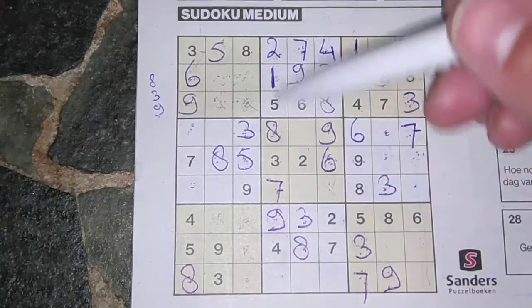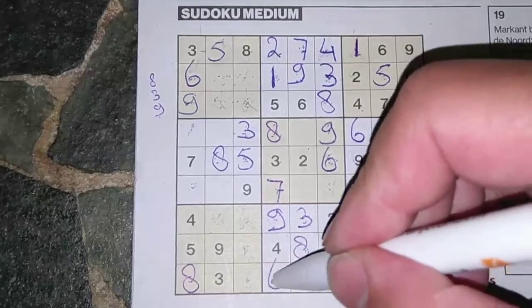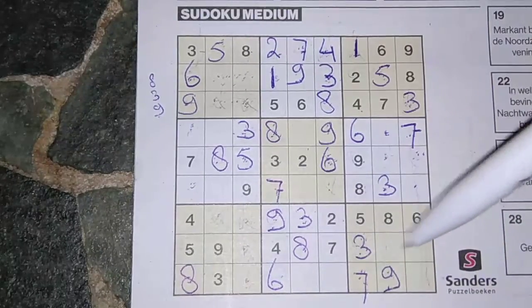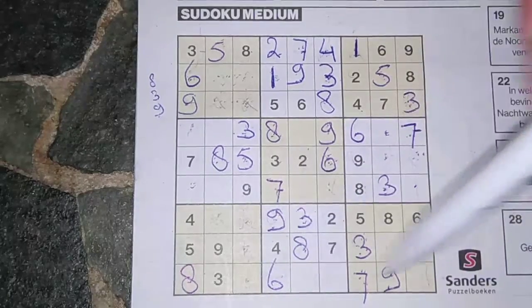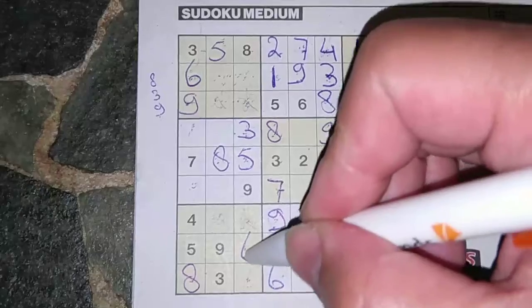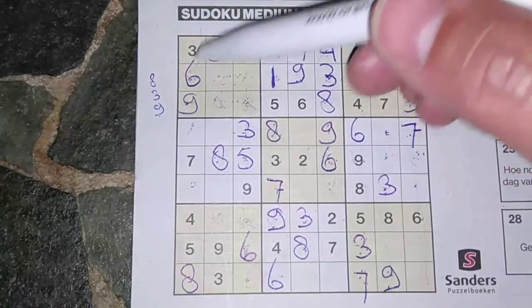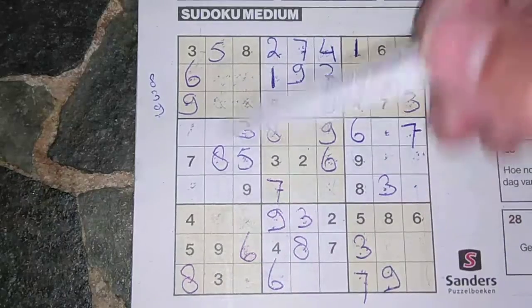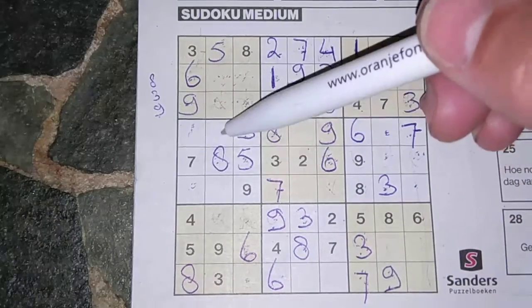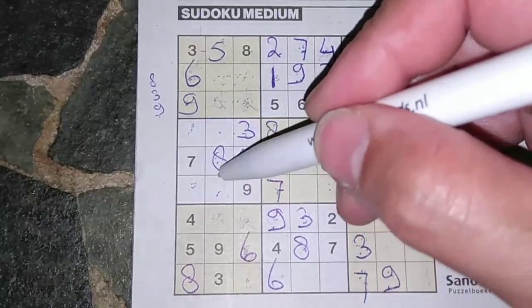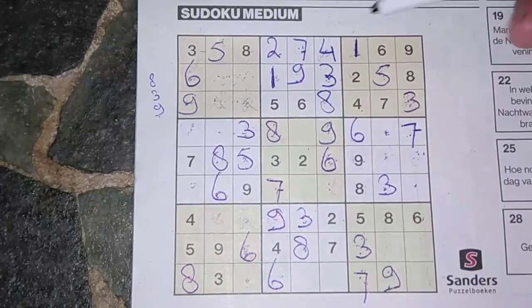1 box left in this column for the number 6. 6 in this column. 6 in this row, 6 in the last row. So in the row between, the only place for the 6 should be there. 6 in this column, third column, 6 in the first column. So in the column between, the only 2 places for the 6 should be here or there. I see here 6, no 6 there, 6 should be here.